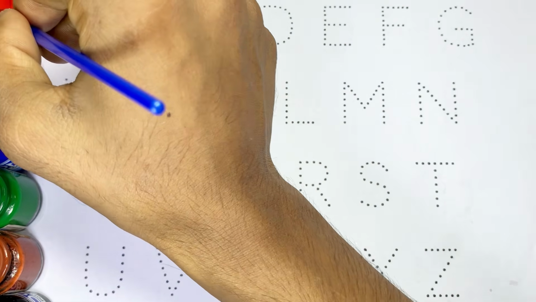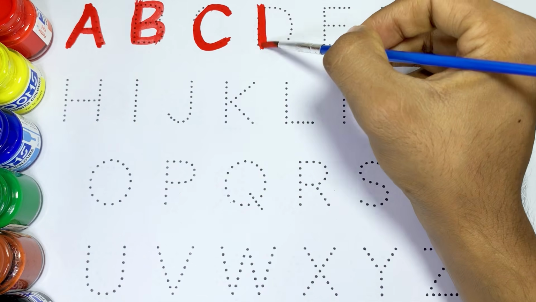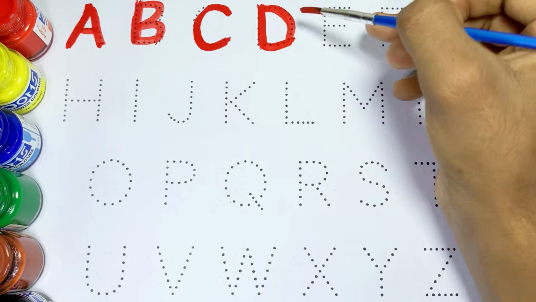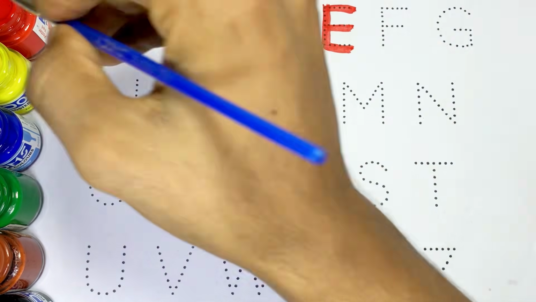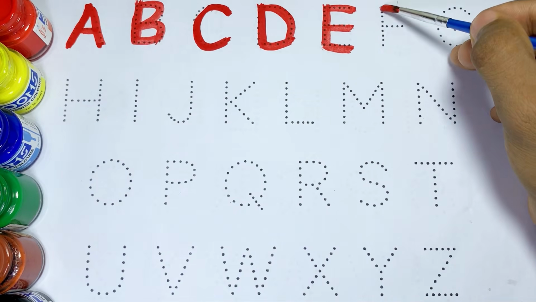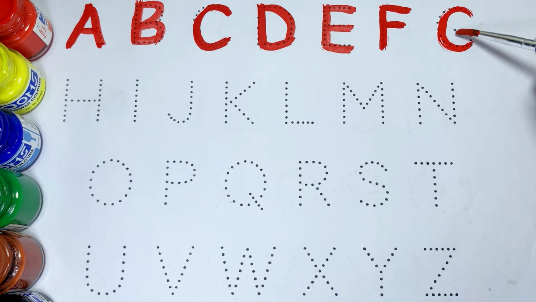B for ball, C, D, E, F, G, C for cat, K, L, M, N, O, P, D for dog, T, U, V, W, E for elephant, Y, and Z. Now I know my F for fish, Next time won't you sing G for goat.